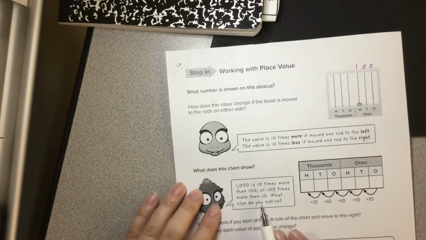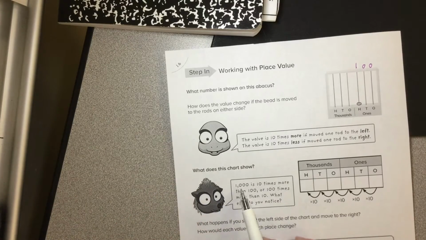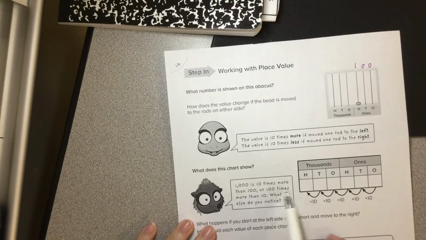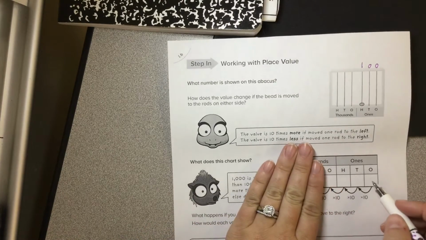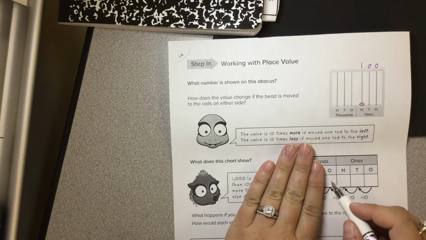Okay, so what does this chart show? 1,000 is 10 times more than 100, or 100 times more than 10. What else do you notice? Okay, so before we were just going from ones to 1,000s.